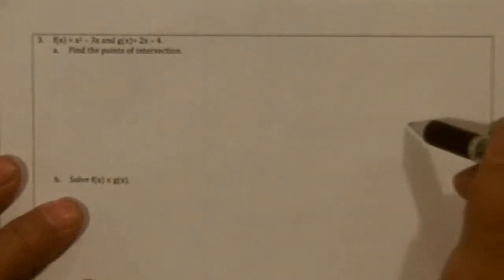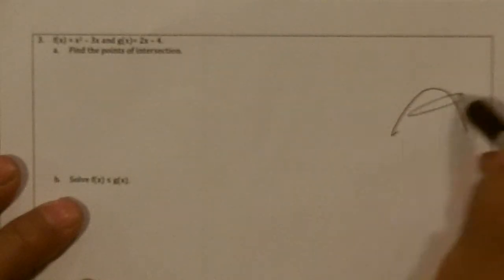(3a). So we've got a parabola. Oops, this is an x squared minus 3x, so that's a right side up parabola. I'll do it down here. And we have a line, 2x minus 4, that's a plus 2x, so it's sloping up. And they're supposed to run into each other, and they will when these are both equal.